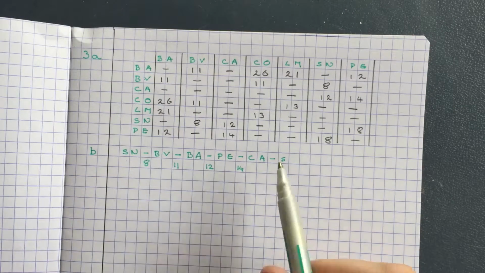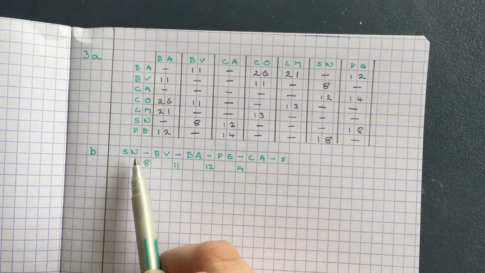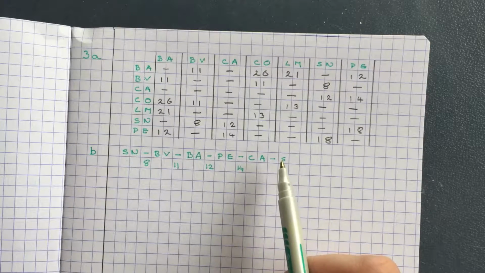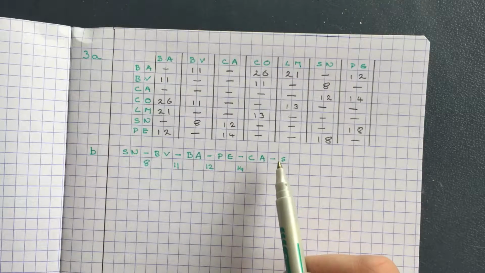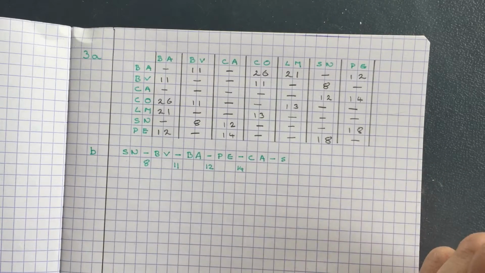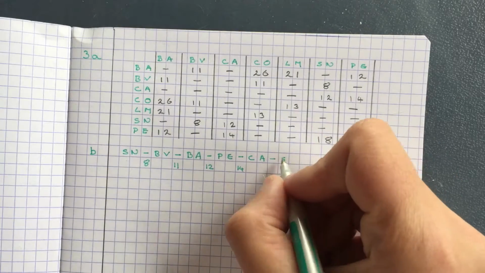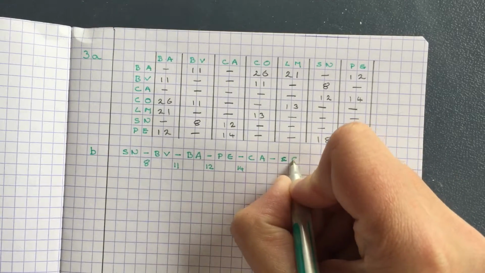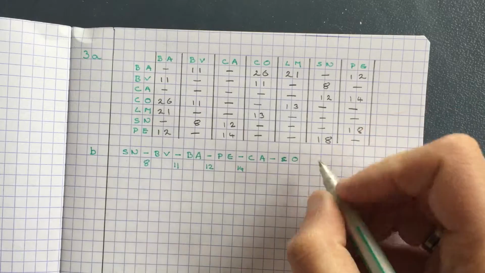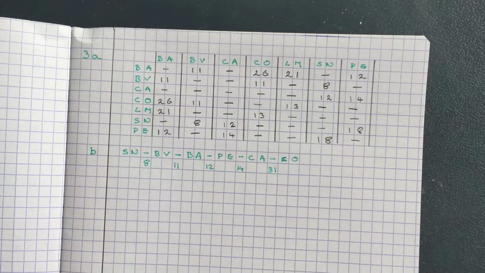Only we can't go to SN because that's where we started. So we've got to look at the places we've got left to go, and those are CO and LM. So we're going to have to go to whichever is the closest of those. So from CA, if we went to CO is our closest, that unfortunately is going to take us 31 minutes because we've got to go basically round the rest of the loop.